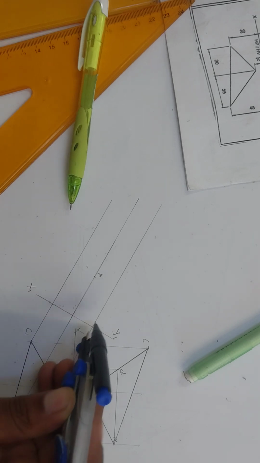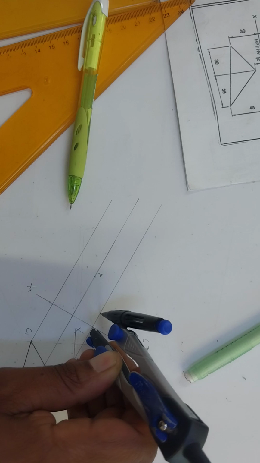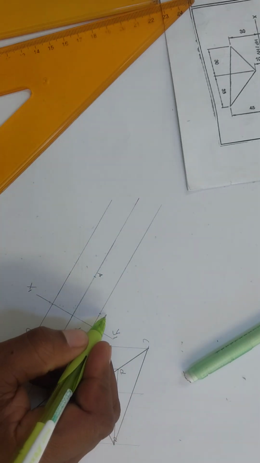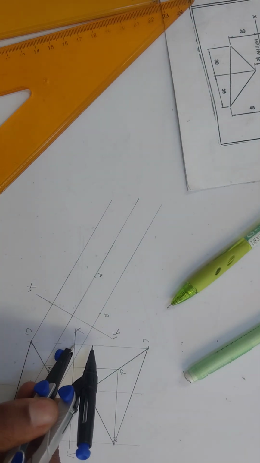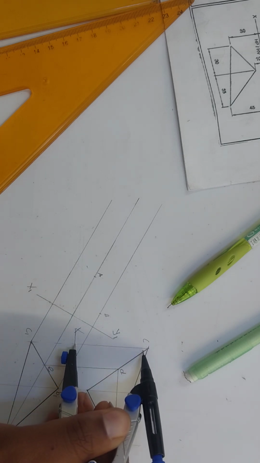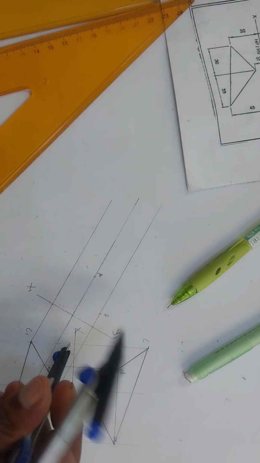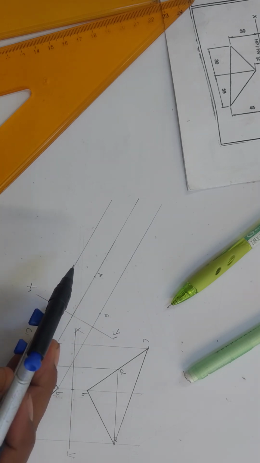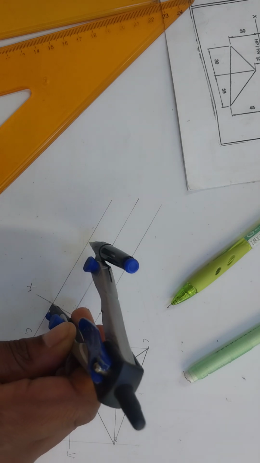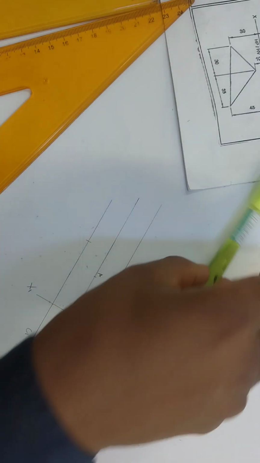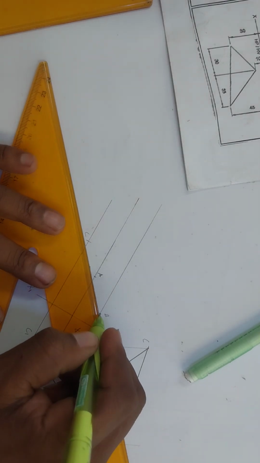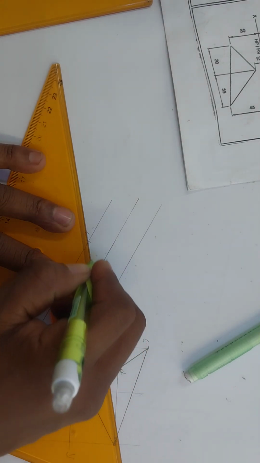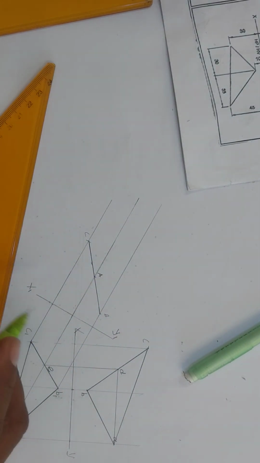You follow it to this corner, to the XY line. This is B here. Then you come to the XY line, measure C. Follow it here to the XY line. Then you have C there. Then join A, B, and C together. It should give you a straight line, like that.